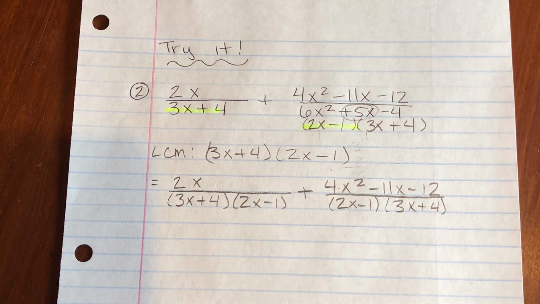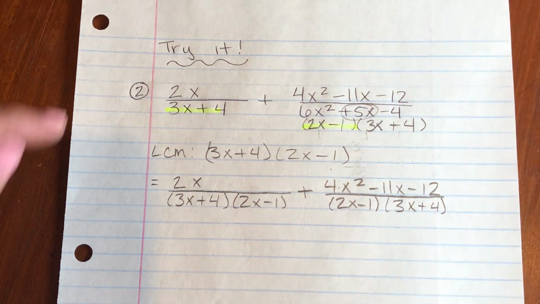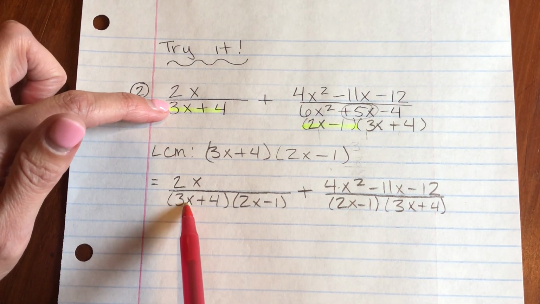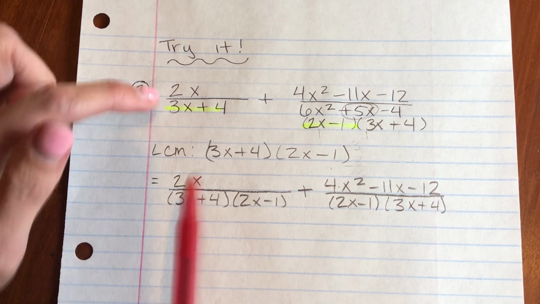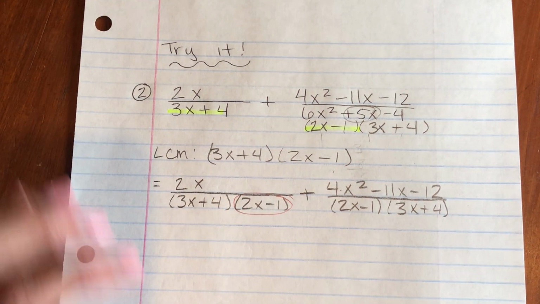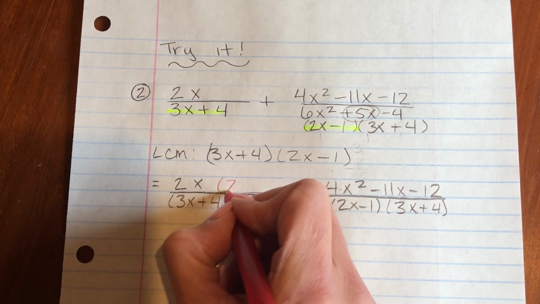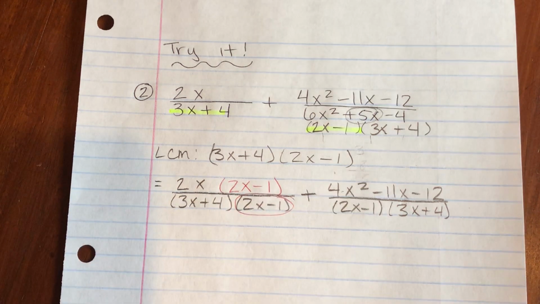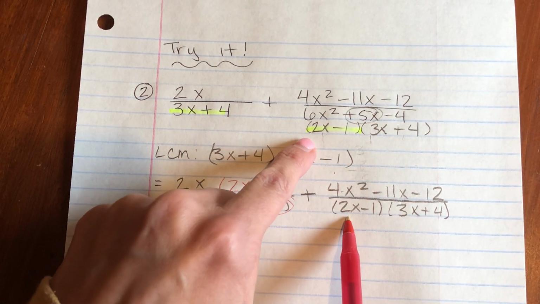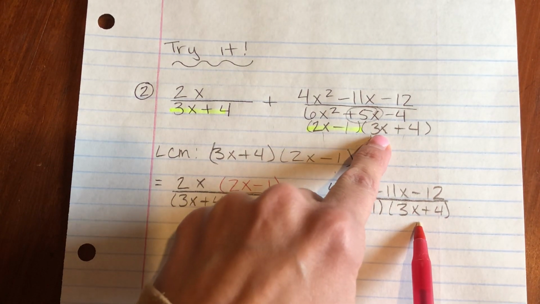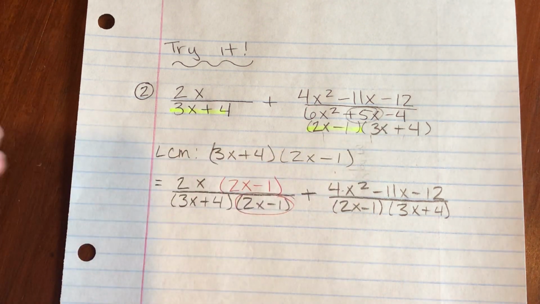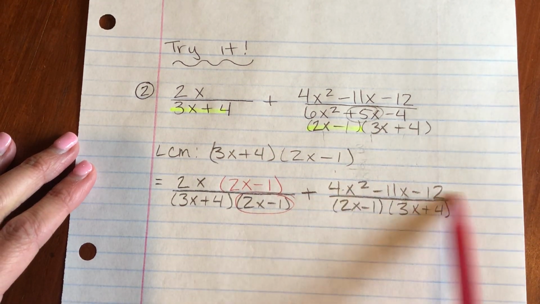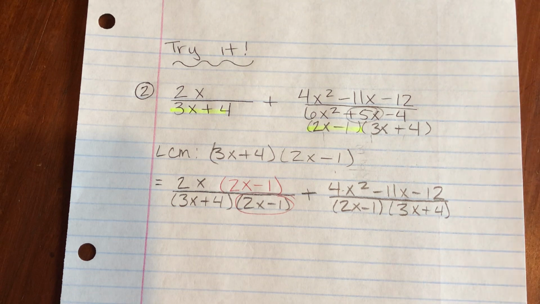Okay, now I'm going to compare the two denominators to see what's missing. Both have this 3x plus 4, missing the 2x minus 1. That is what I multiply here. Both have the 2x minus 1, both have the 3x plus 4. So we're good. I do not need to multiply the numerator by anything. It isn't missing anything.